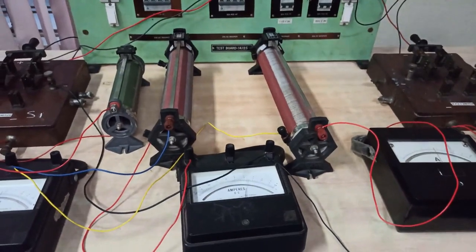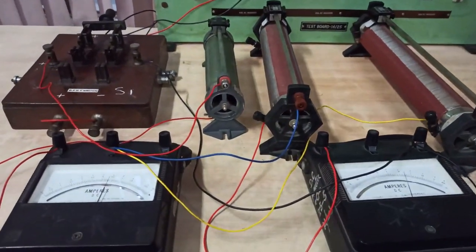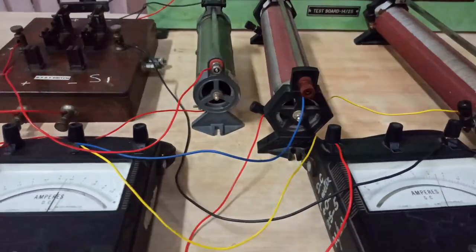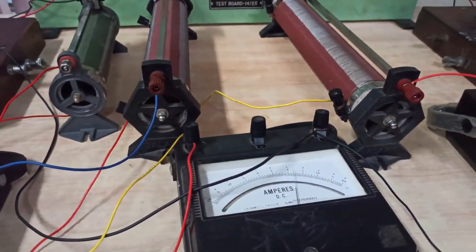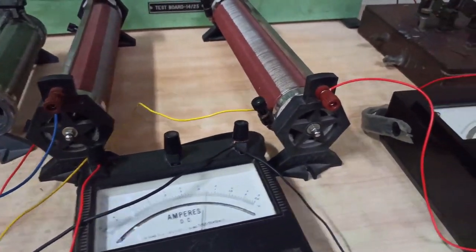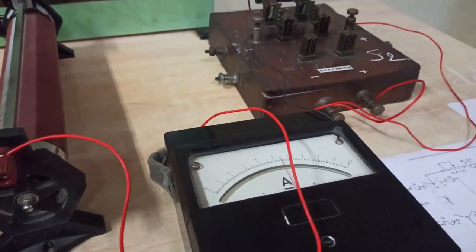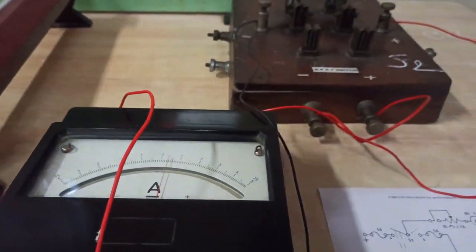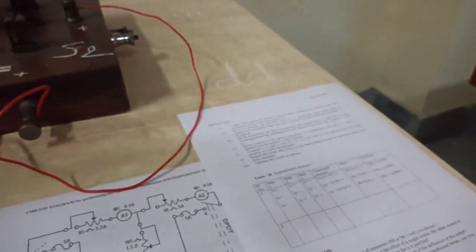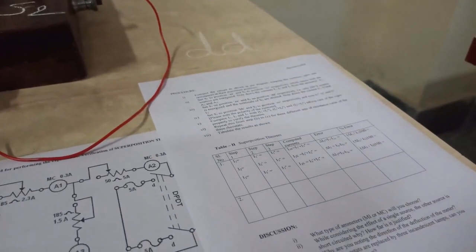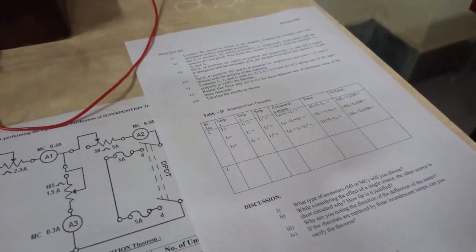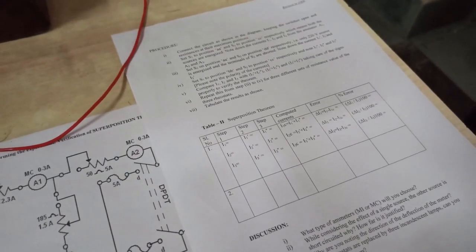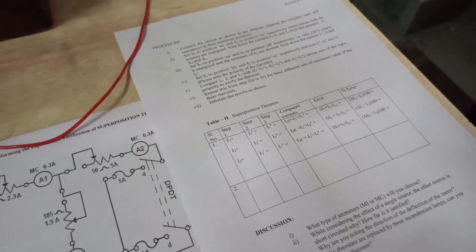So, with this you can see the readings on the emitters. On the first emitter you can see there is some positive current flowing. So, we will note down that reading. On the A2 there is again some positive current flowing, and on the A3 we have again positive current flowing. So, we will note down those readings and we will tabulate them in the observation table. As you can see, there is a place for noting down those numbers. So, we will note them down for the first set of readings. This will give us I1, I2 and I3.